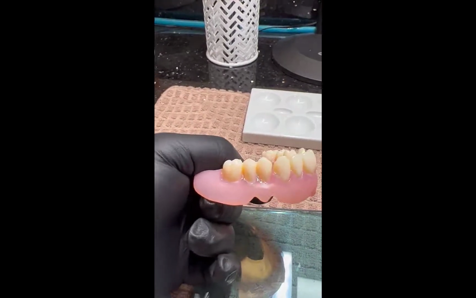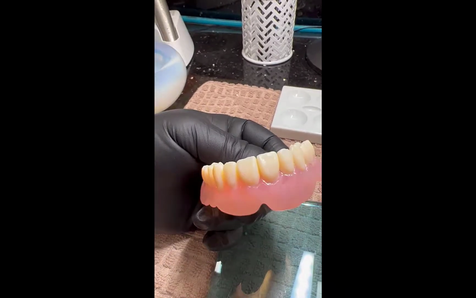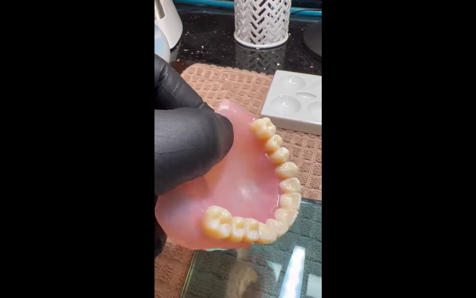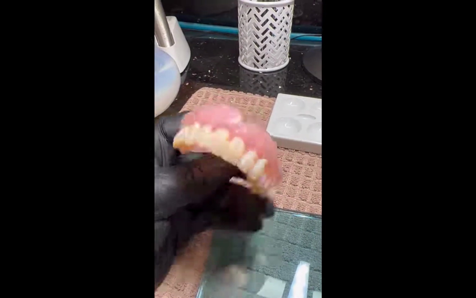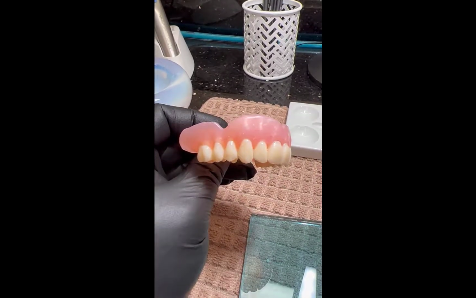Okay, so I've set the teeth, and now I've gone around the marginal areas. I've flowed in some more resin, and I've sealed that, and I'm likely going to go back in with some Gradia after that, just to spruce it up a little bit. But for now, I'll go ahead and cure it, and then we'll see where we're at.